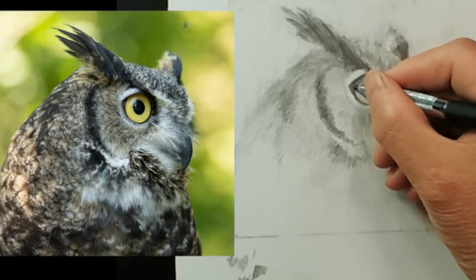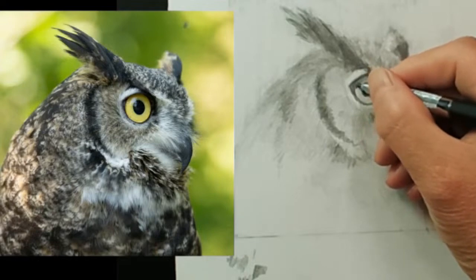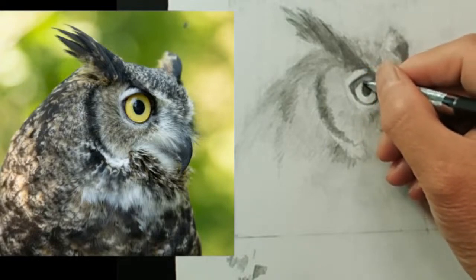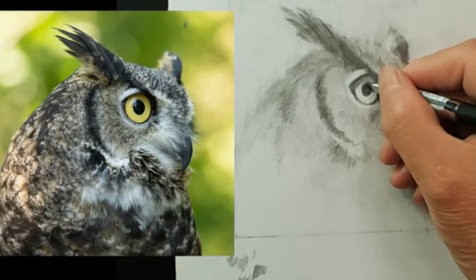And if I want to create the highlight in his eye, I need to make the surrounding part of the highlight darker.